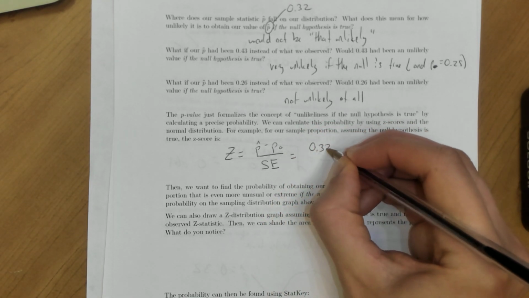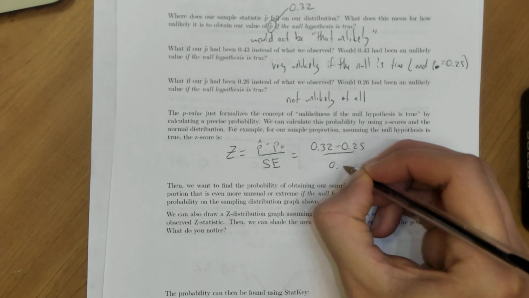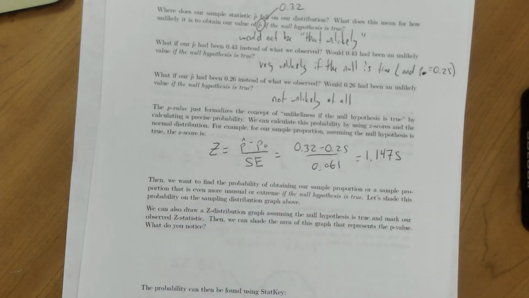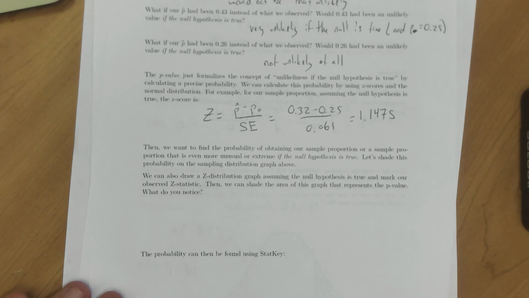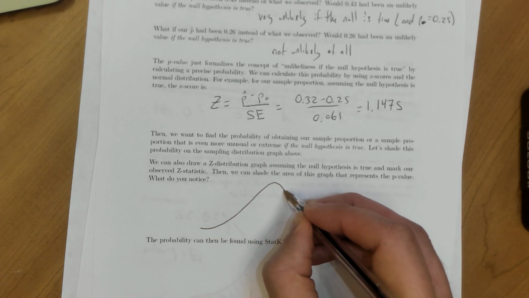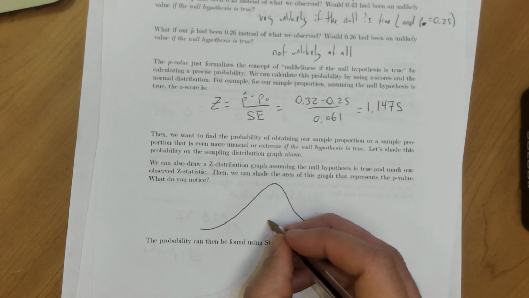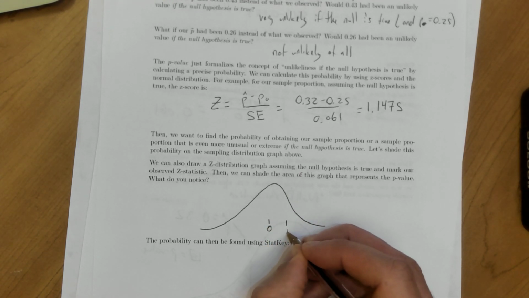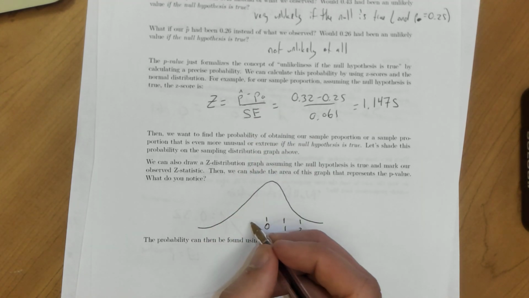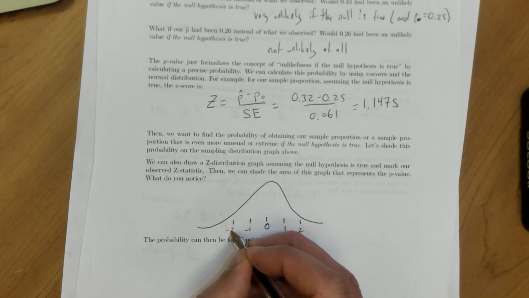So in this case, our z-score, if you plug in those numbers and calculate that out, is 1.1475. Then we could draw the z distribution, which, it's been a few weeks, but you might remember always has a center of 0 because you're subtracting off the mean, and always has a standard deviation of 1.